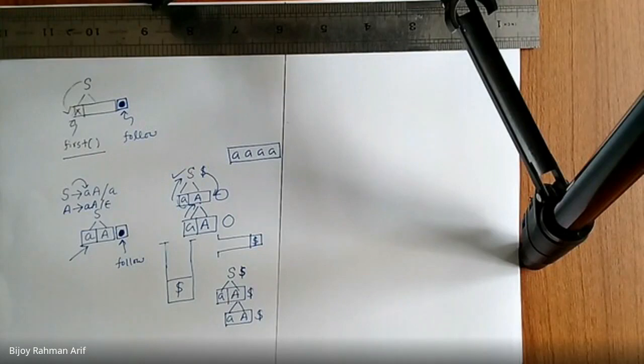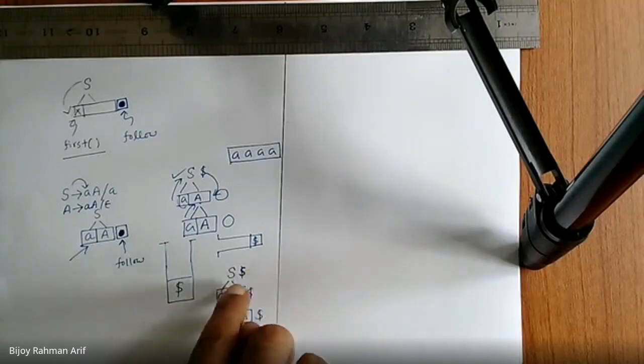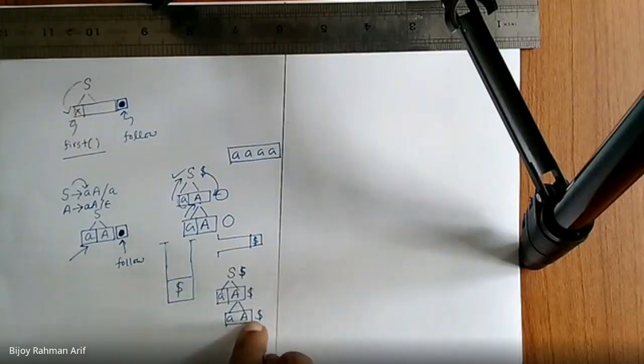You can say the end of the symbol might be different, like hash, or the end of the symbol might be question mark. But it is a practice to denote the end of the symbol as dollar. So definitely, as we always assume a symbol just after the end of the input buffer, that dollar also follows after the start symbol. Is it clear to you guys? Yes, sir. So in both cases, the follow of S is dollar and the follow of A is dollar. Is it clear?